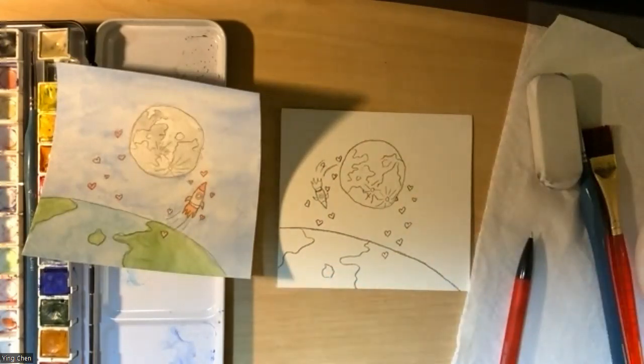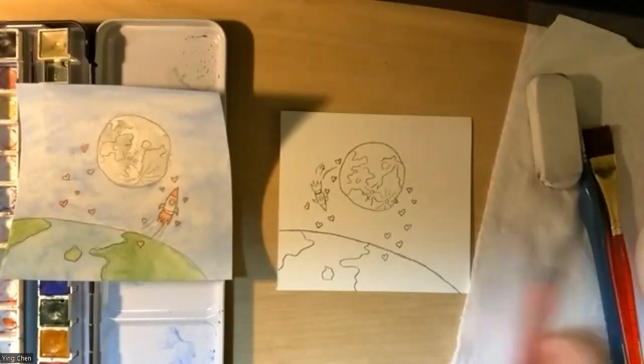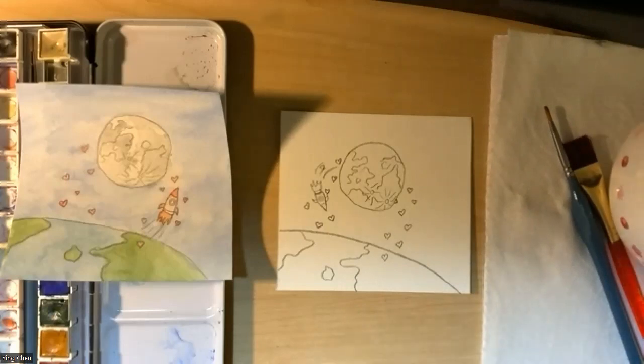Okay. I'll give you some time to catch up or to gather your painting materials, because the next step is to paint this, okay? So I'm gonna take this, put it away. Okay, I hope everyone is caught up.